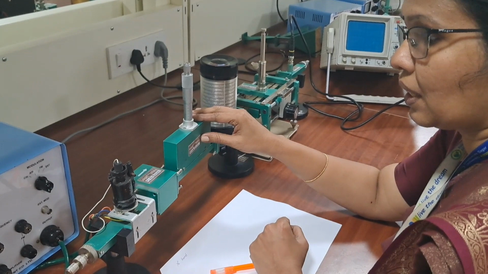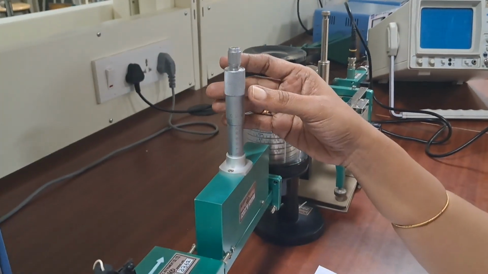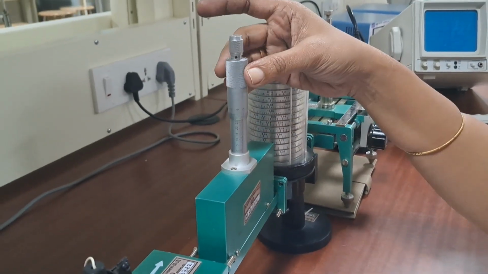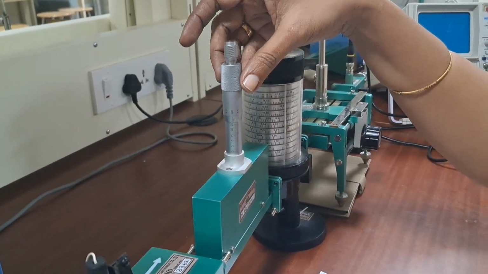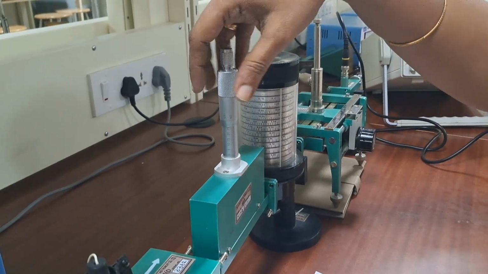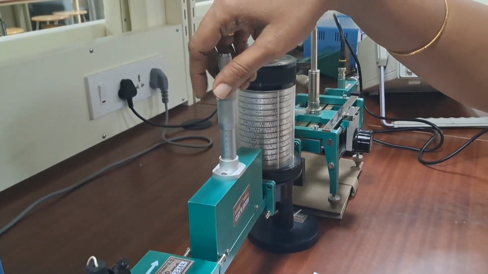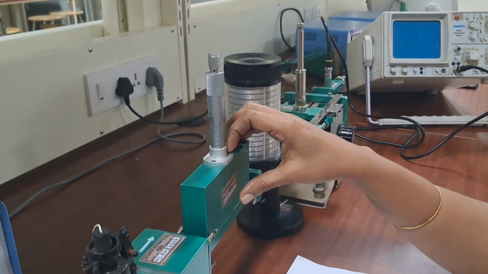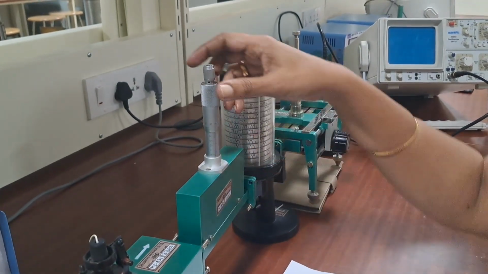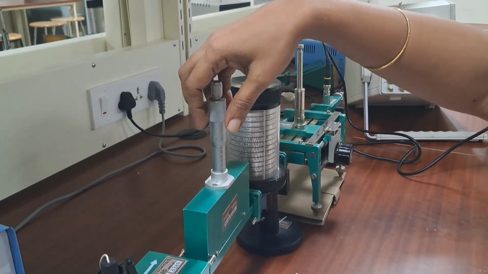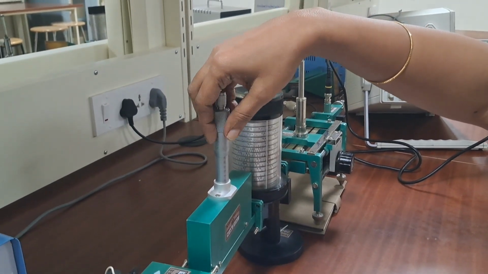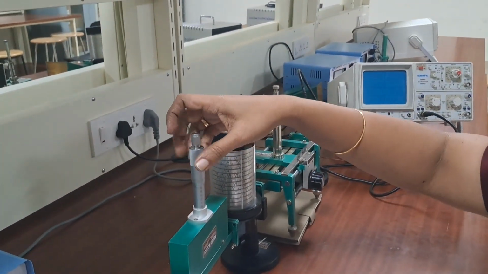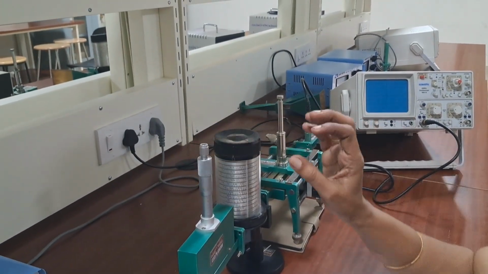Then we have a variable attenuator. So attenuator will always attenuate the signal. Here we have this adjustment, and inside this adjustment we have a dielectric rod. If you rotate this rod in clockwise direction, that rod will enter this rectangular waveguide and it will disturb the signal flow. So always keep the attenuator in the maximum position. Maximum position means minimum attenuation. So keep the knob in the maximum position.